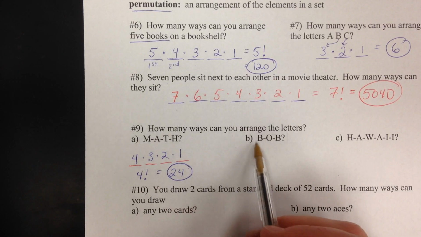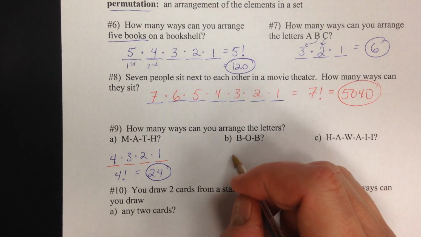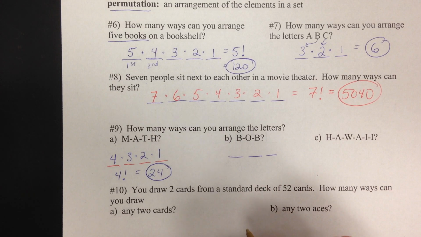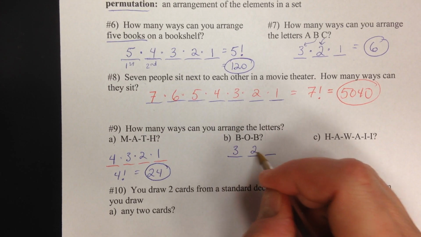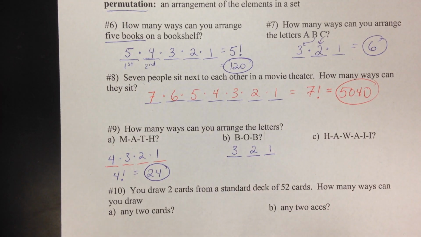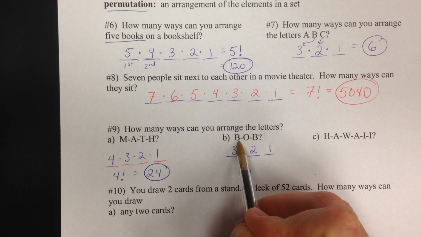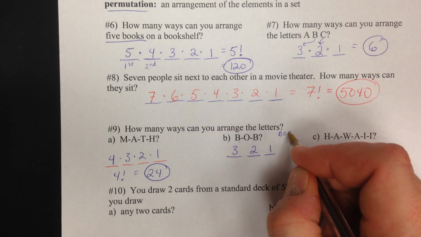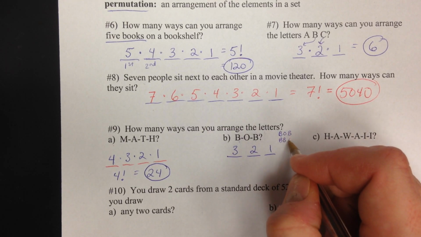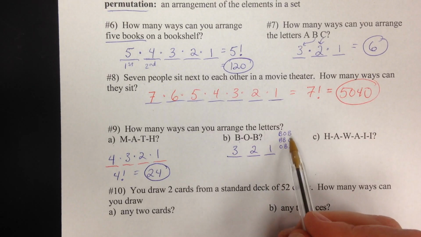Now, this gets interesting if you do B-O-B. So if we do Bob, 3 letters. So for the first letter, we have 3 choices, and then 2, and then 1. But we have a problem here. And the problem is that 2 of the letters repeat. We have 2 B's. If I write this out, I can do B-O-B, B-B-O, and O-B-B. But that's it.